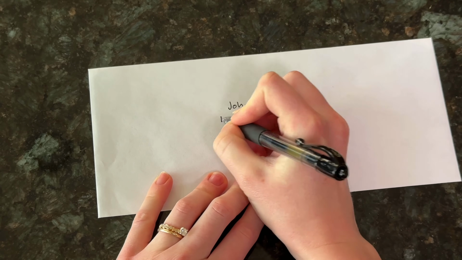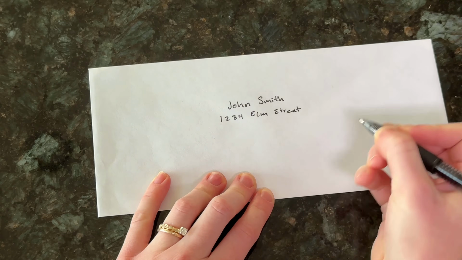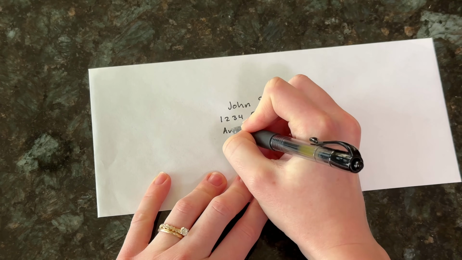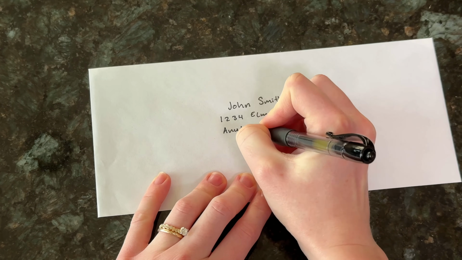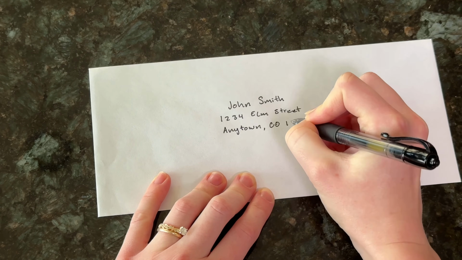On the second line, we'll write the street address. And finally, on the last line, we're going to write the city, followed by a comma, the abbreviation for the state, and then the zip code.